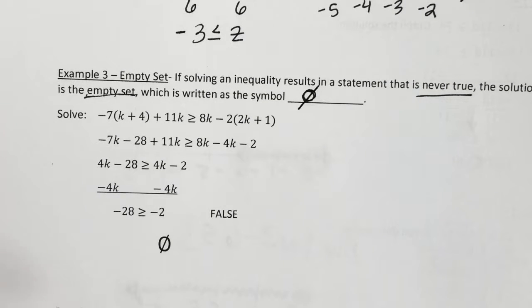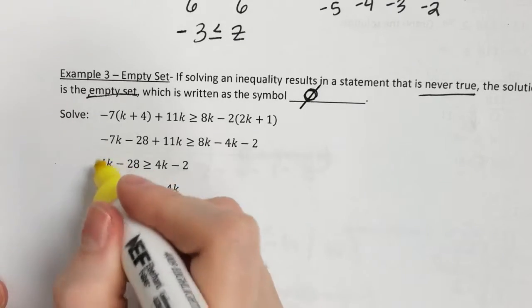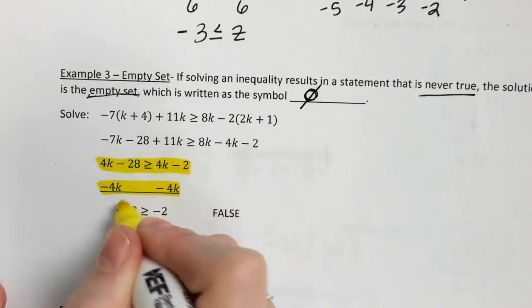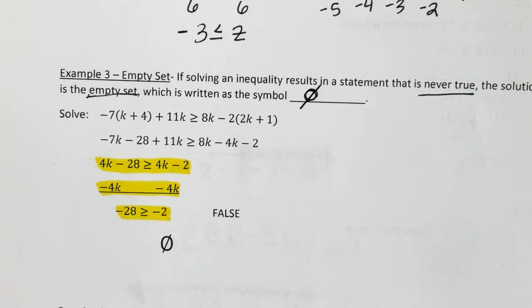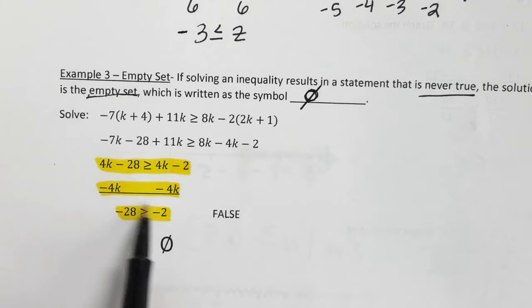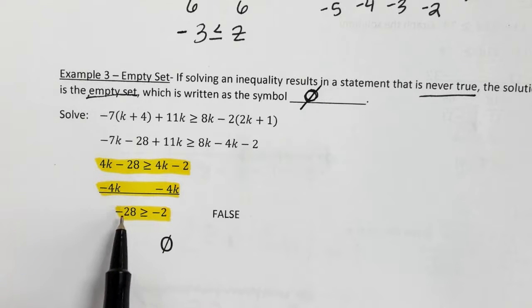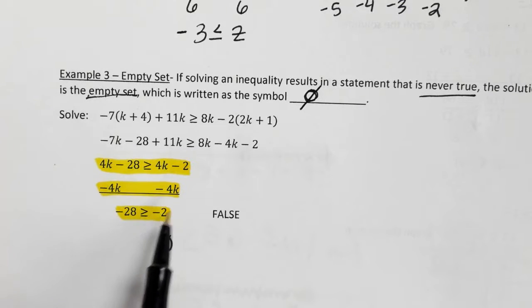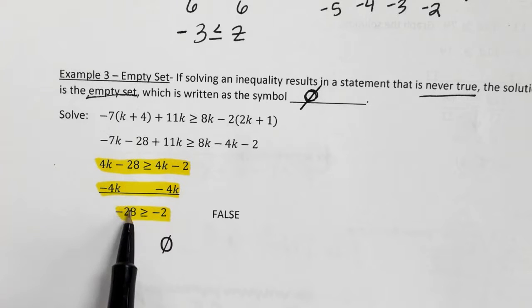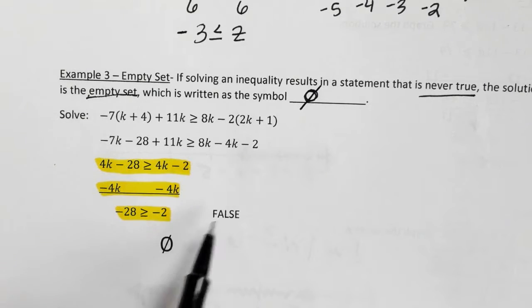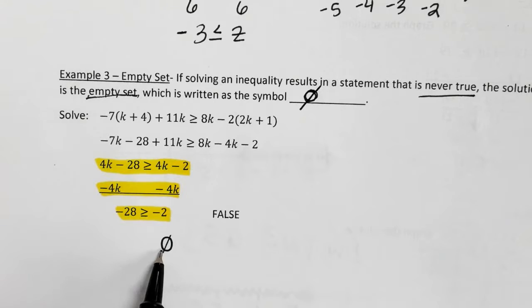I want you to look at this problem. Look right here. Somebody tell me what is happening in the part that I'm highlighting. Thomas? So in this last step, I don't have any variables left. So if you don't have any variables left, you want to ask yourself, is this statement true or false? Is negative 28 greater than or equal to negative 2? No. Negative 28 is smaller, so no. So because this is false, we say no solution.